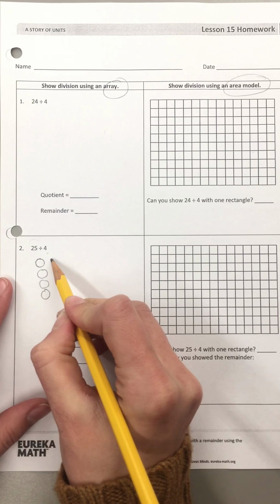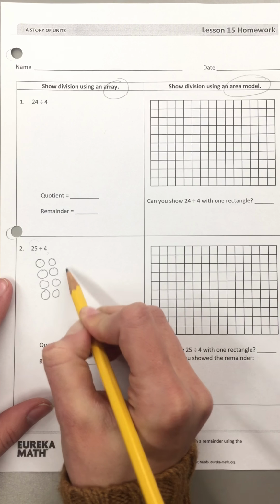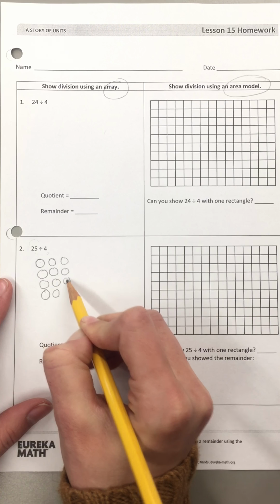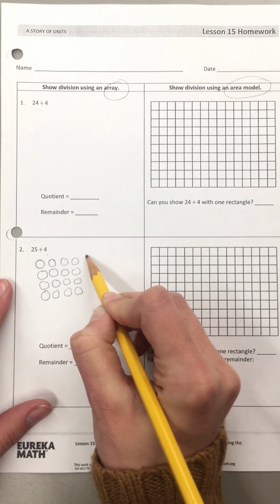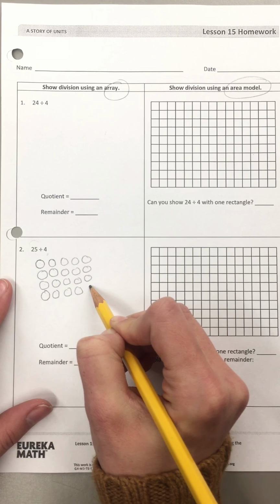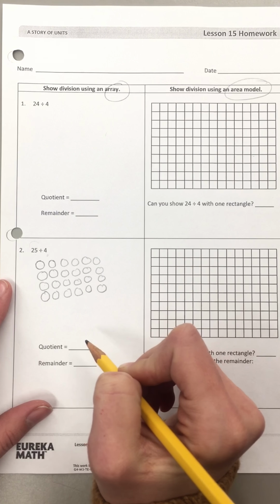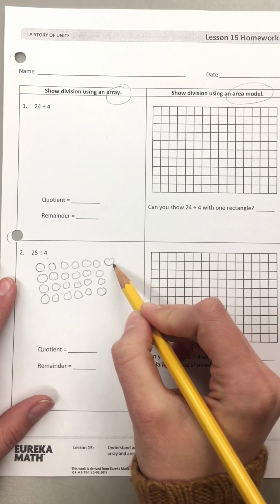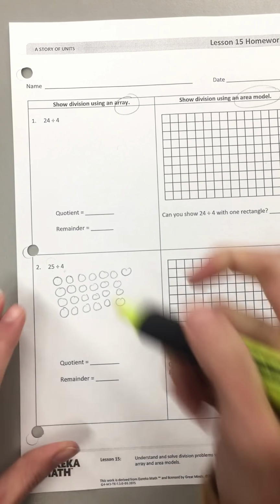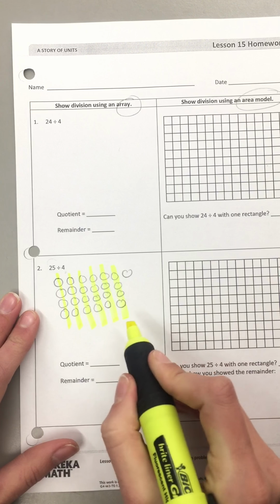So I'm at 4. I'm going to keep counting and making equal groups. 5, 6, 7, 8, 9, 10, 11, 12, 13, 14, 15, 16, 17, 18, 19, 20, 21, 22, 23, 24. All right, so, 25. So I am stopping at 25, and I'm going to look at the equal groups I was able to create. I'm counting 1, 2, 3, 4, 5, 6 equal groups.